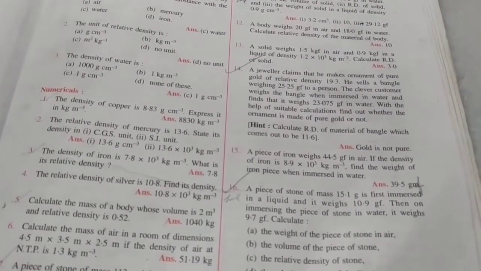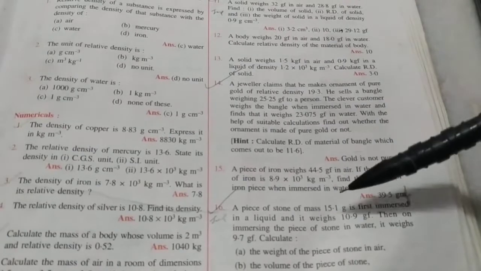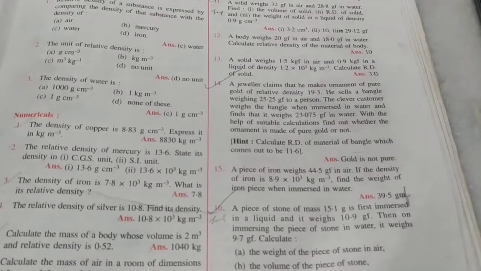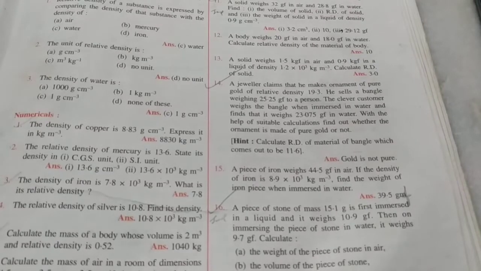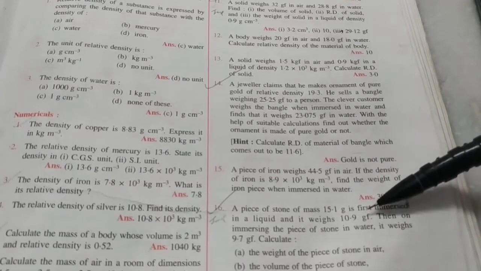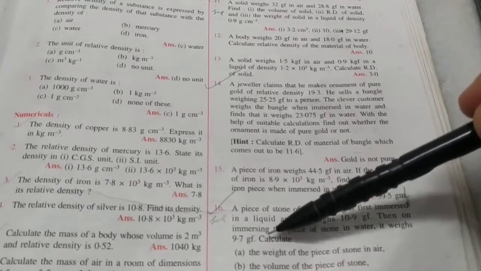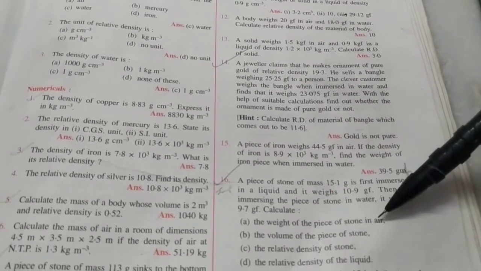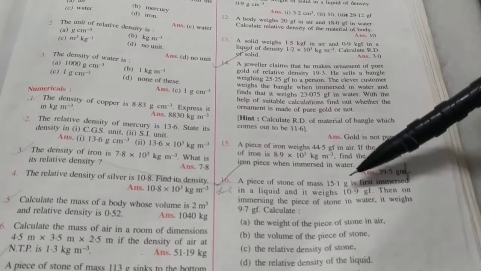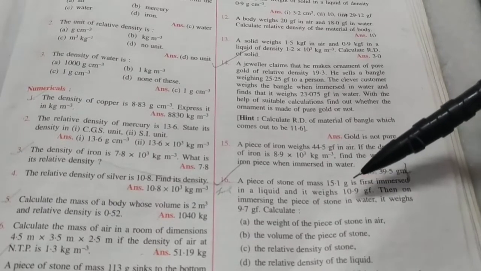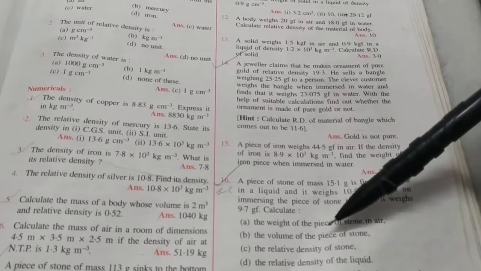And next, the 16th sum, which is IMP. There is a piece of stone whose mass is given in air. And then when you immerse it in a liquid, its weight is 10.9 GF, and in water it is 9.7 GF. So first of all, what is the weight of the piece of stone in air? Well, that is obviously 15.1 GF. If the mass is this much, the weight is also this much. Value of G is not given. Next, B. What is the volume of the piece of stone?